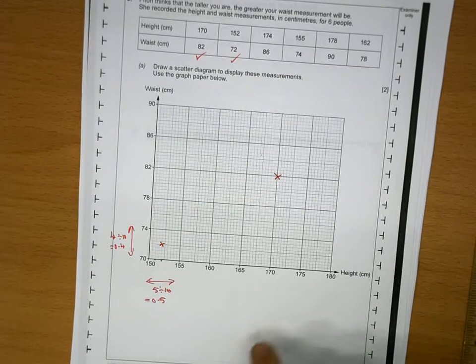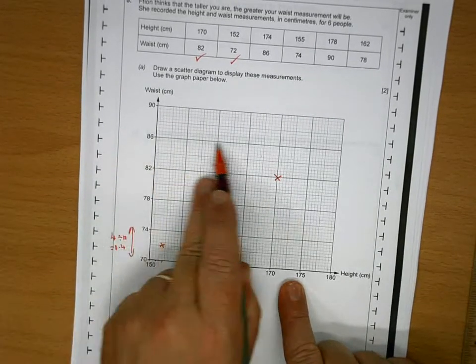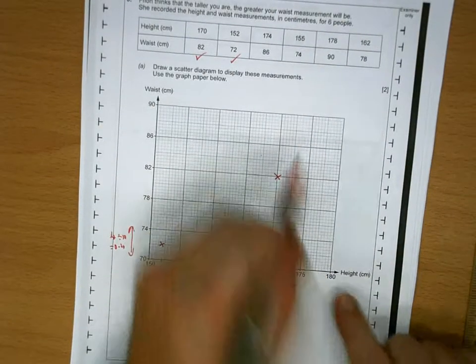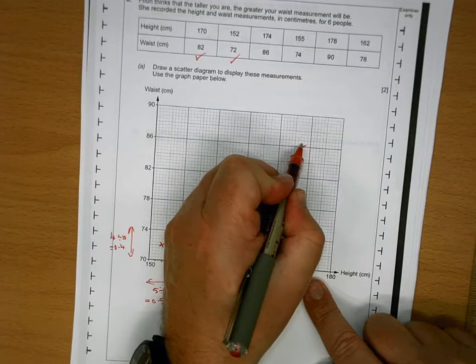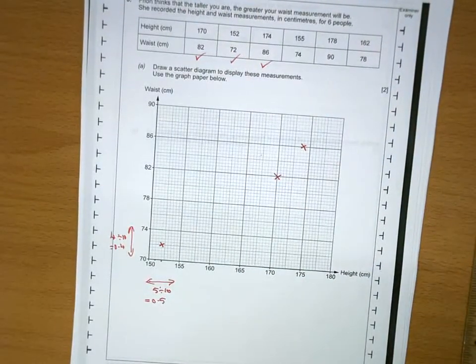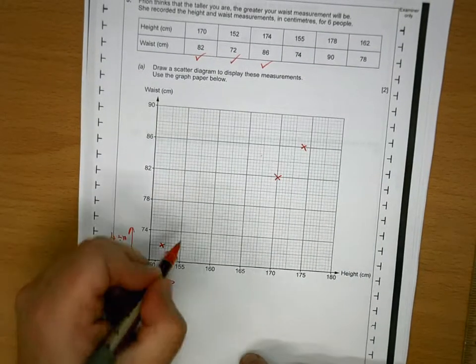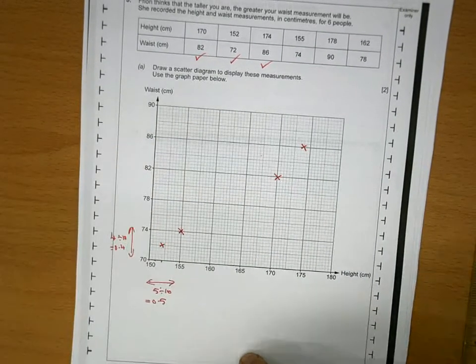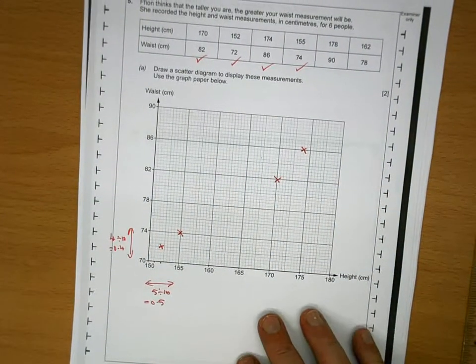174, 86. So there's my 86. 174 is going to be 2 squares in from 175. 155 and 74 is there. 178 and 90.